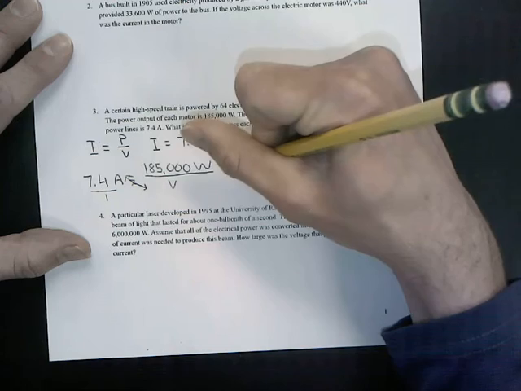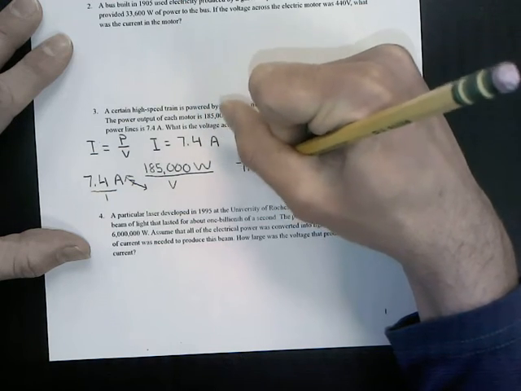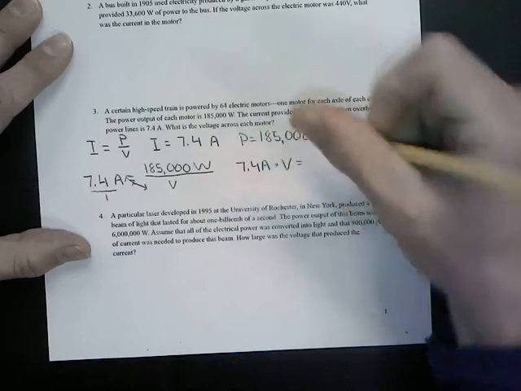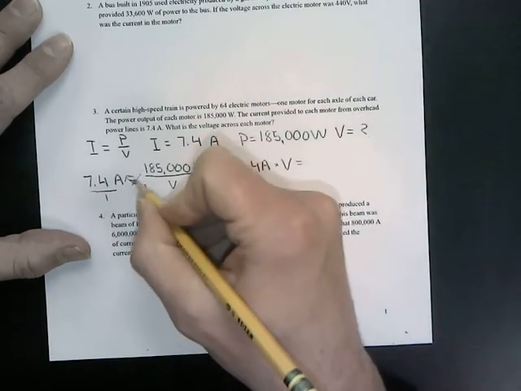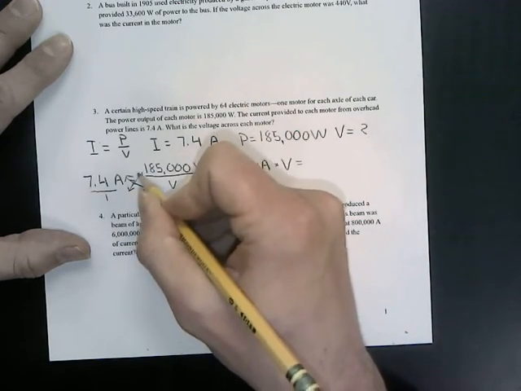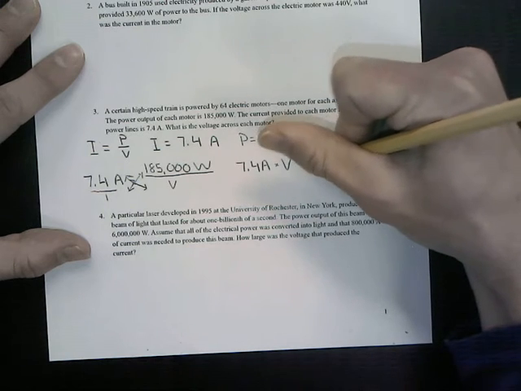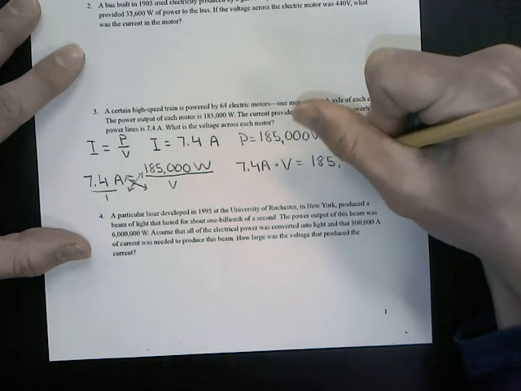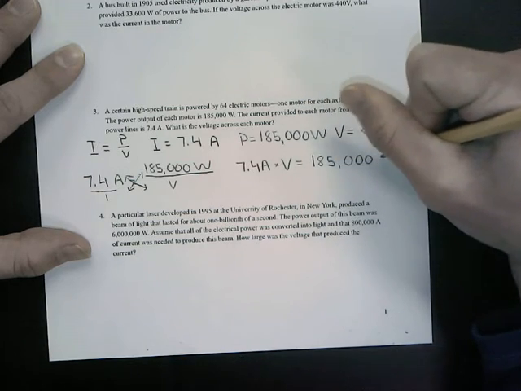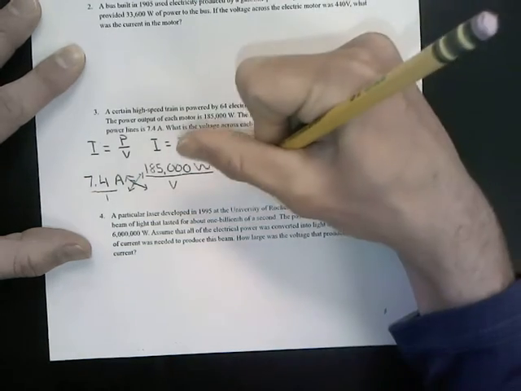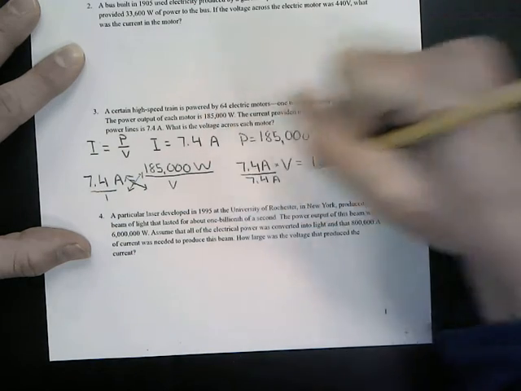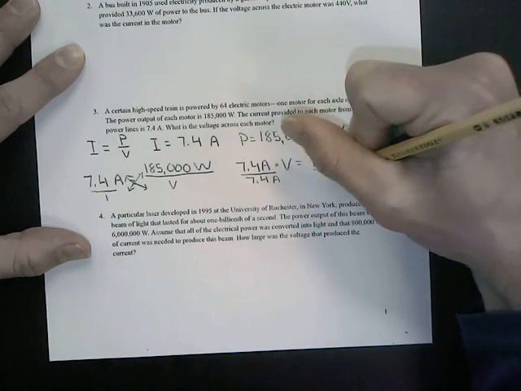So we take 7.4 amps times our V for volts, and then we take 1 times 185,000 watts. And to solve for V, to get V by itself, we're going to divide each side by 7.4 amps.